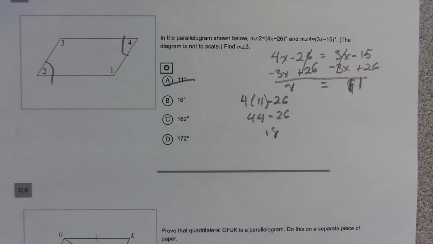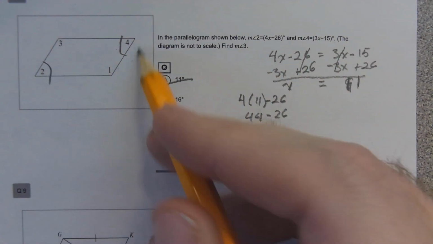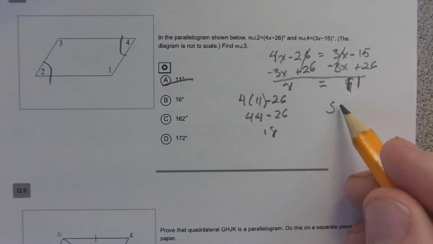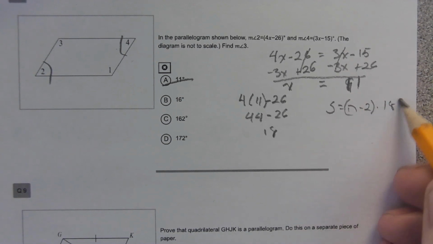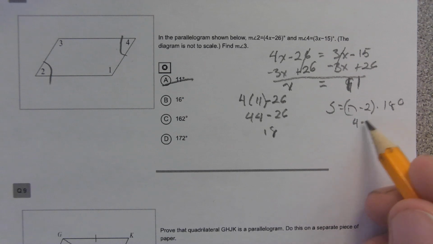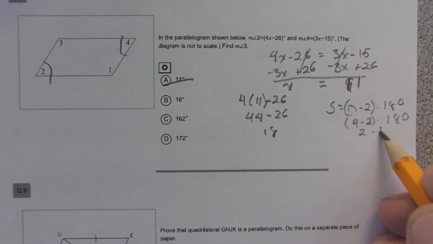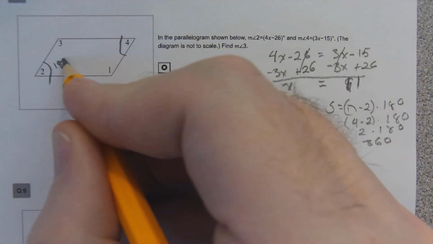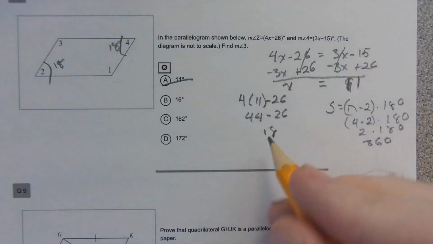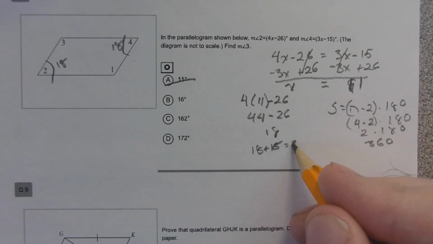Now, again, how many degrees are in this shape? Well, that's S equals n minus 2 times 180. Well, 4 minus 2 times 180. 2 times 180. So that's 360. Well, that's 18. That's 18. 18 plus 18 is 36.